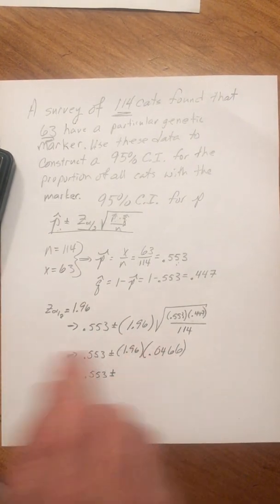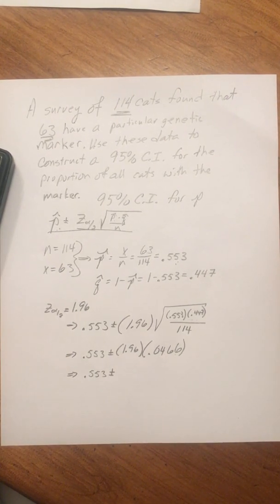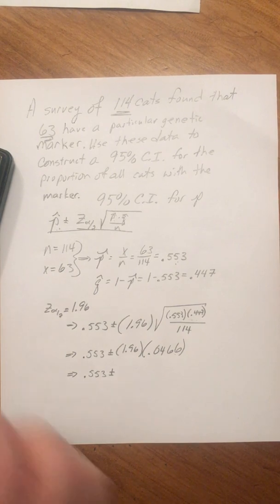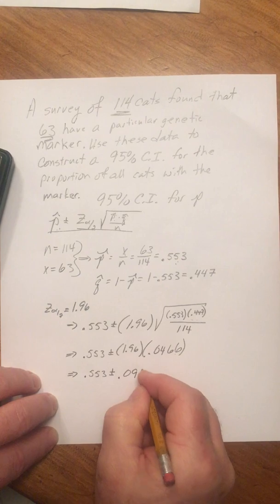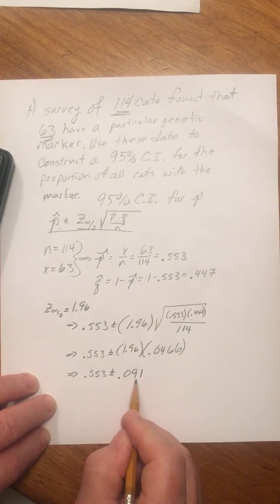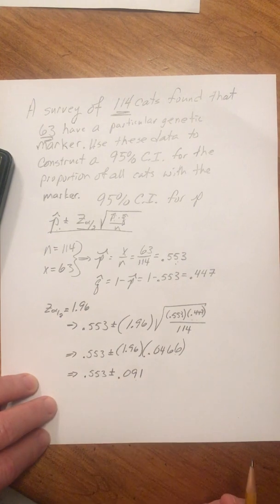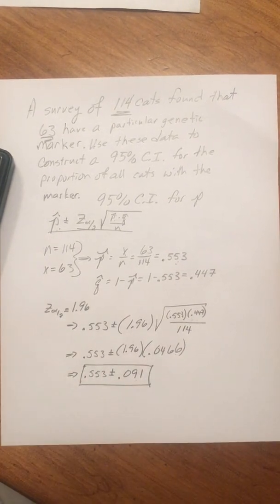I'm going to clear and use these numbers so we're all using the same numbers here. 0.0466 times 1.96 gives 0.091. So again, approximately that's 55% plus or minus 9%. But for our purposes, that is sufficient.